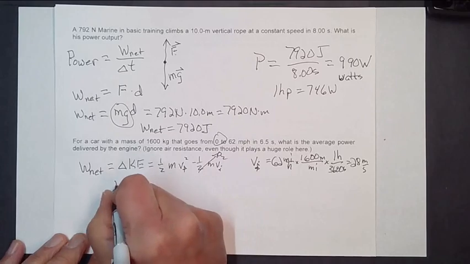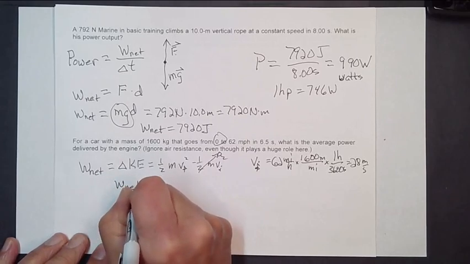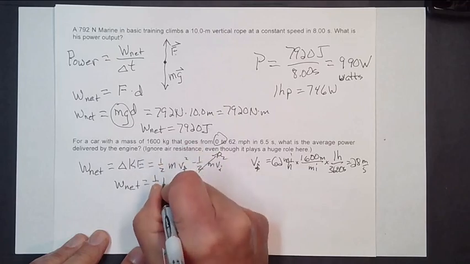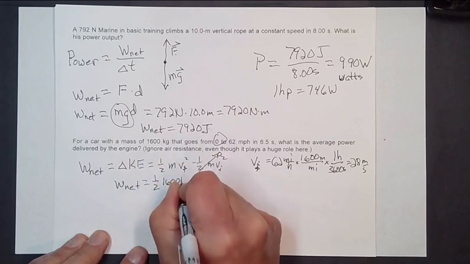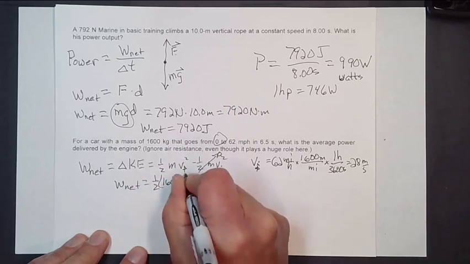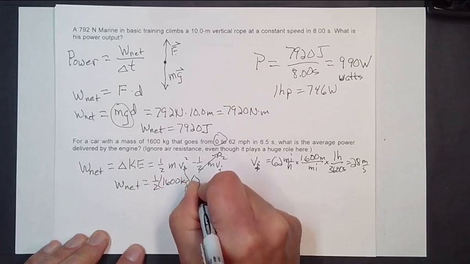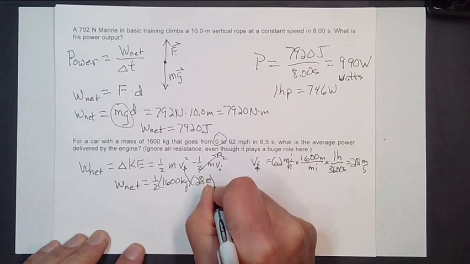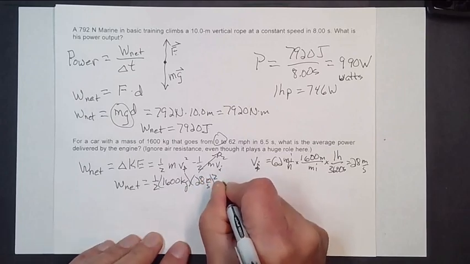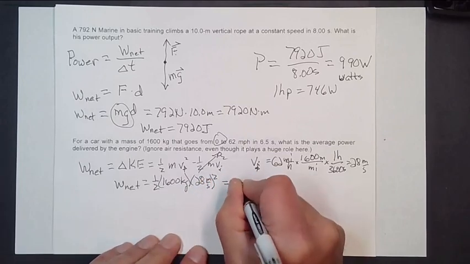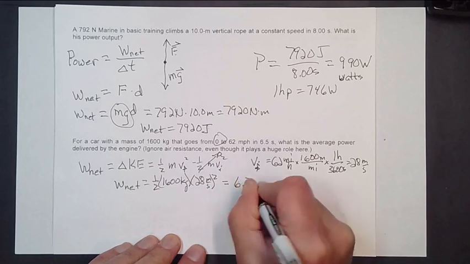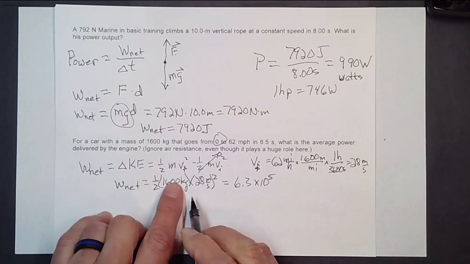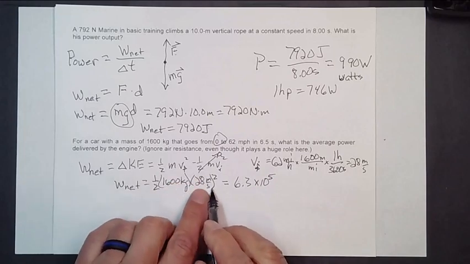So the net work will just equal 1/2 the mass, 1,600 kilograms, times our 28 meters per second squared, and that ends up being 6.3 times 10 to the 5th kilogram meter squared per second squared.